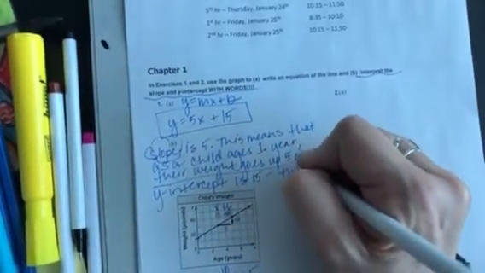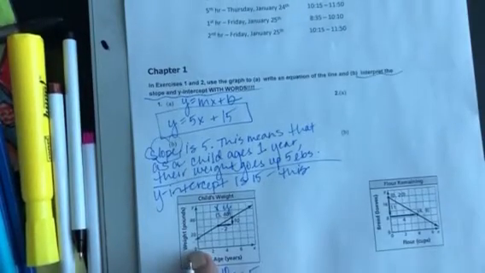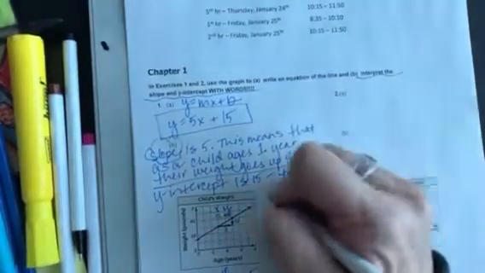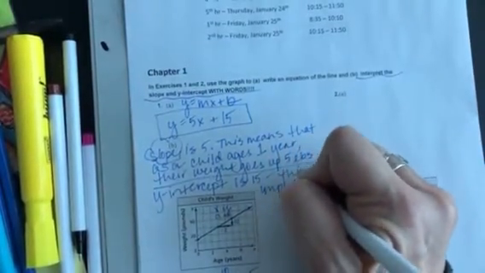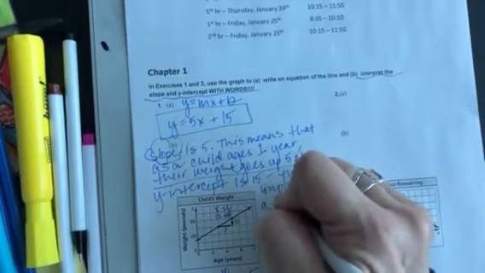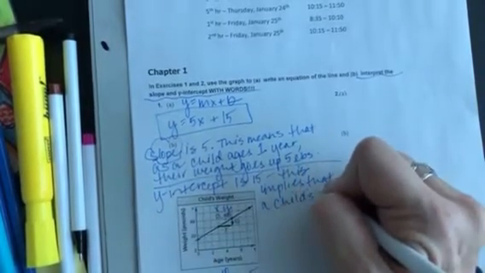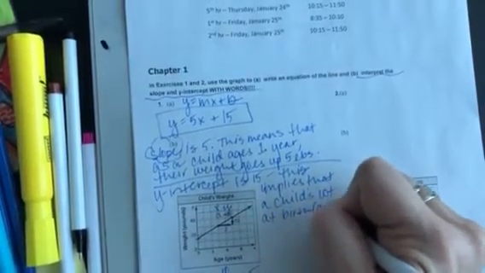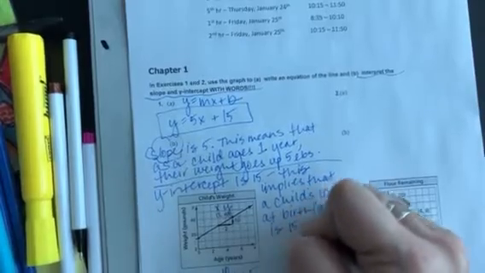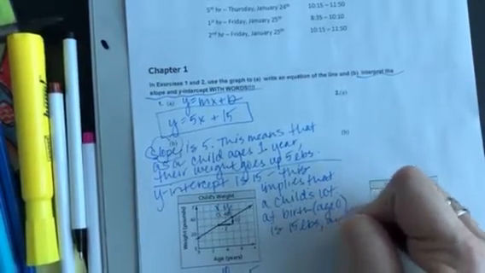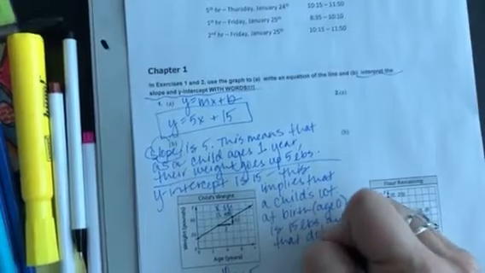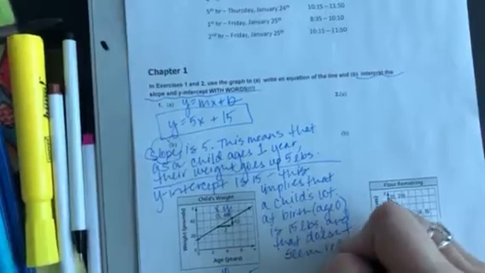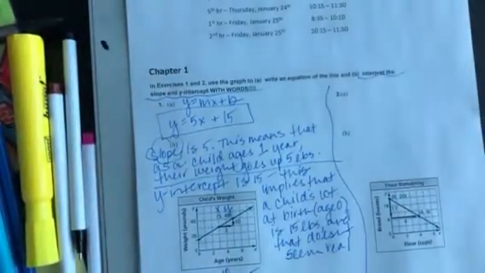This would imply that a child's weight at birth, age 0, is 15 pounds, and that's a little extreme and does not seem very realistic. Slopes always make sense, y-intercepts not necessarily.